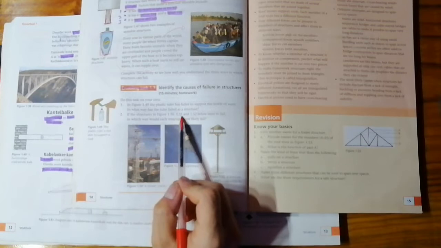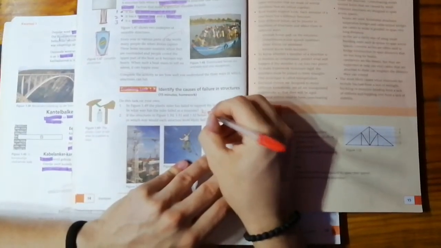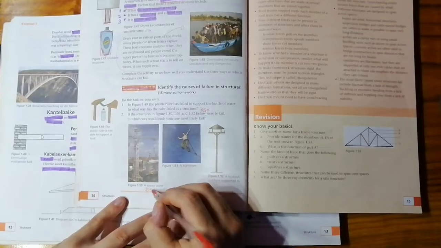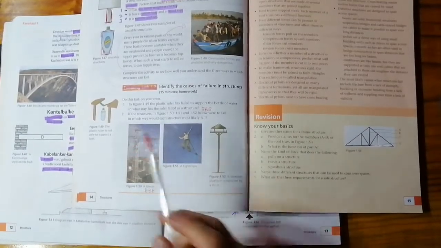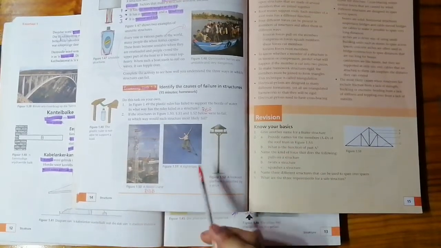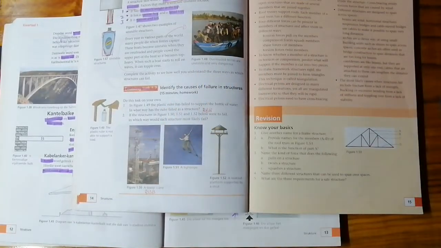And number 2 is if the structures in figure 1.50, 1.51, and 1.52 below were to fail, in which way would each structure most likely fail? So all you do is just name each of the 3 B's over here, choose which one it is. Then you guys must know which one is over here. So it's one of the 3 B's. And you can probably get these by elimination. So if this one is by bending, then this one's by buckling, then obviously this one is by breaking. So you guys can just answer this. So this whole activity is just 4 words in total. You guys can please do that.